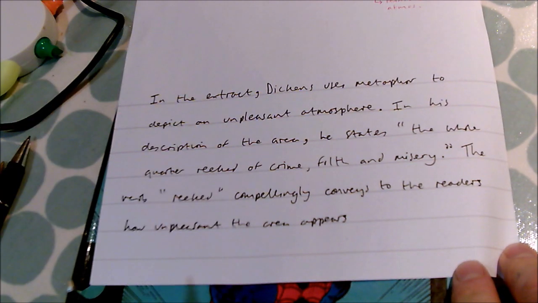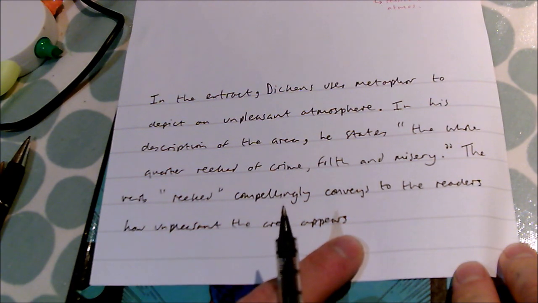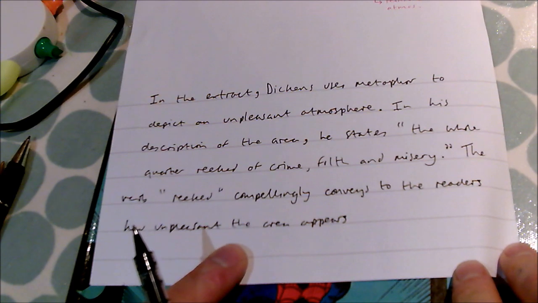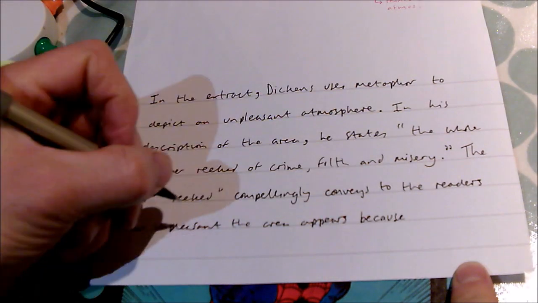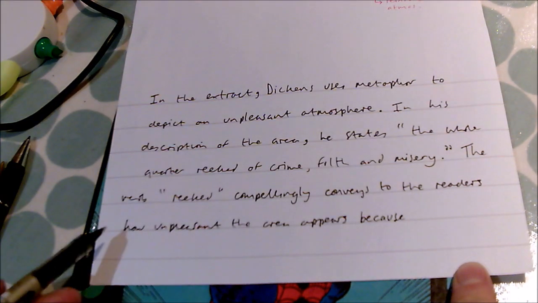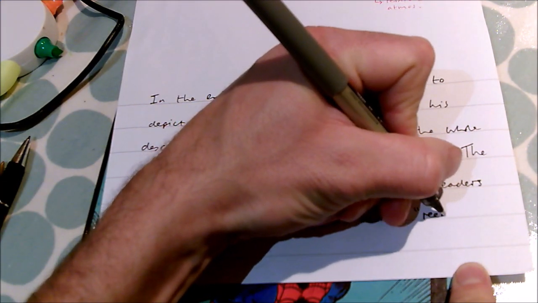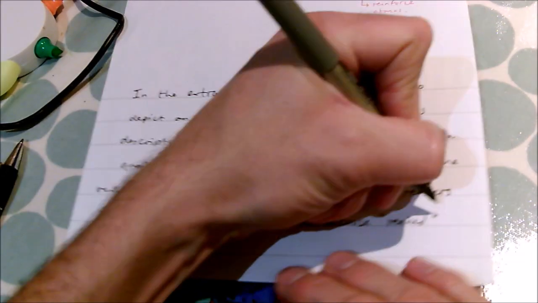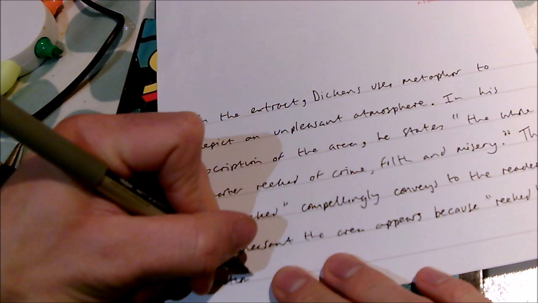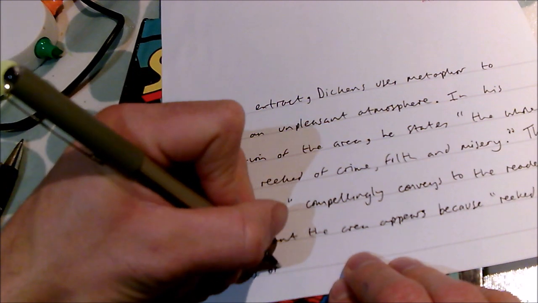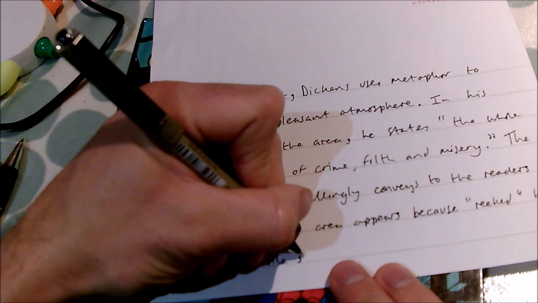Point, evidence, explanation. But we're going to go a little bit deeper just to kind of explain and develop these ideas in my explanation. And my favourite word for doing this is because. God, I love that word. Nice springboard for an explanation. How unpleasant the area appears because reeked has connotations. Yes, it does. It means associations or what it's linked with. It has connotations of vile smells. If somebody says you reek, you'd want to buy a bar of soap PDQ. It's not a compliment.